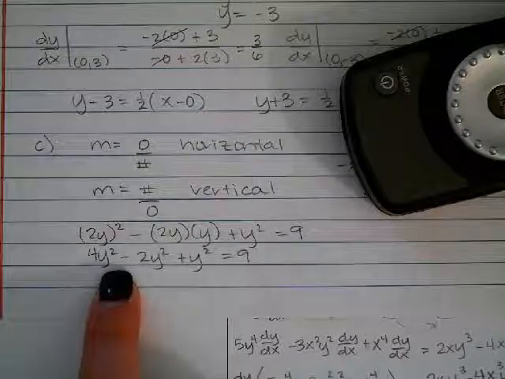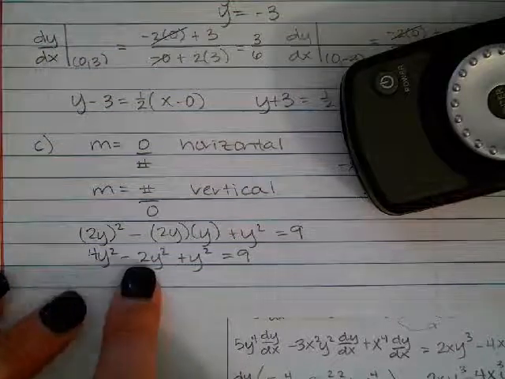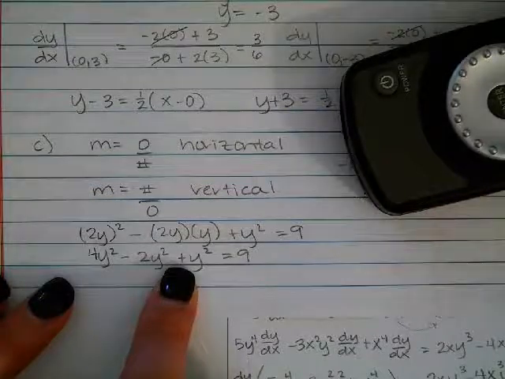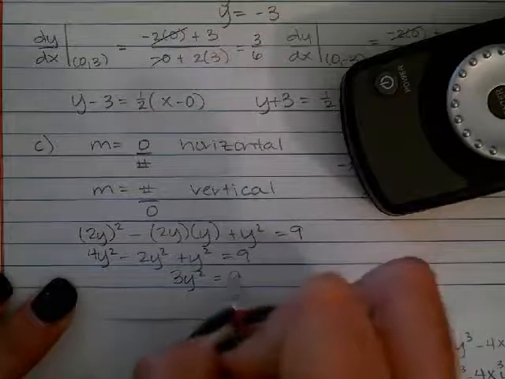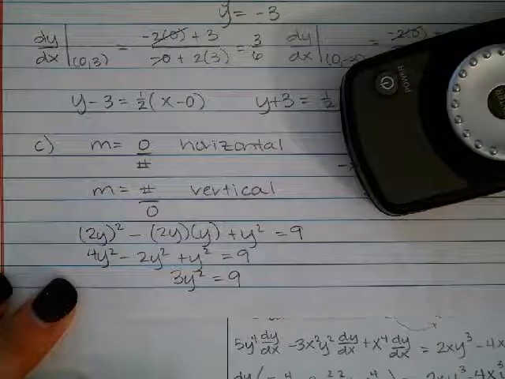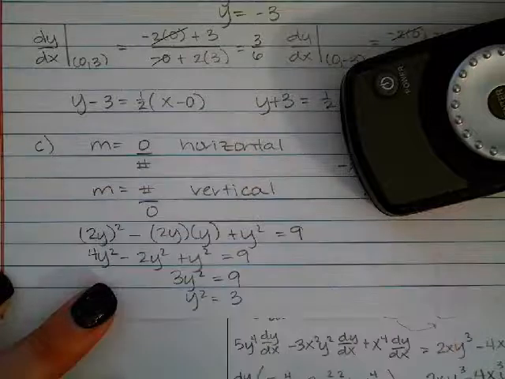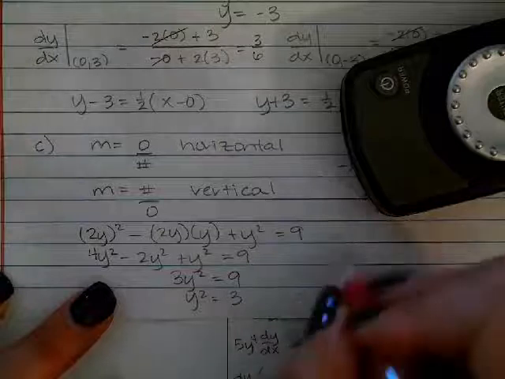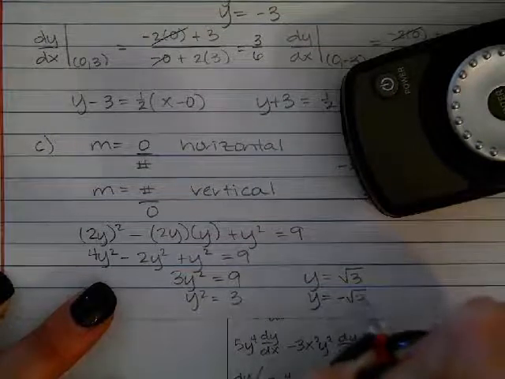Okay. So 4y squared minus 2y squared plus 1y squared is 3y squared. Okay, so we have 3y squared equals 9. And then what do we do? Divide by 3. So then we have y squared equals 3. And then what do we do? Plus or minus. Okay, y equals square root 3, y equals negative square root 3. Okay, so then we can go back up here and say, all right, x is equivalent to 2 times the y coordinate.